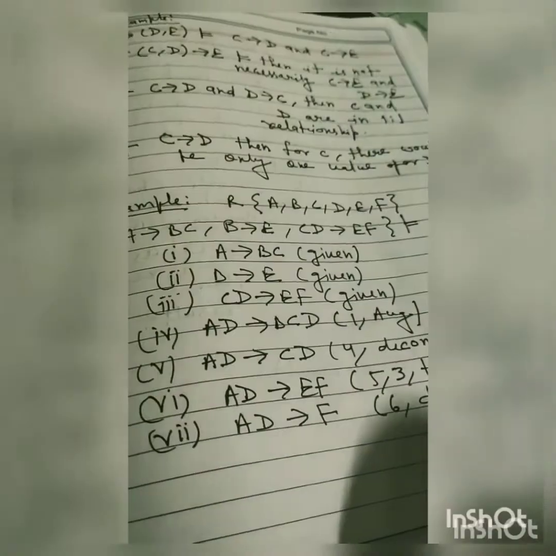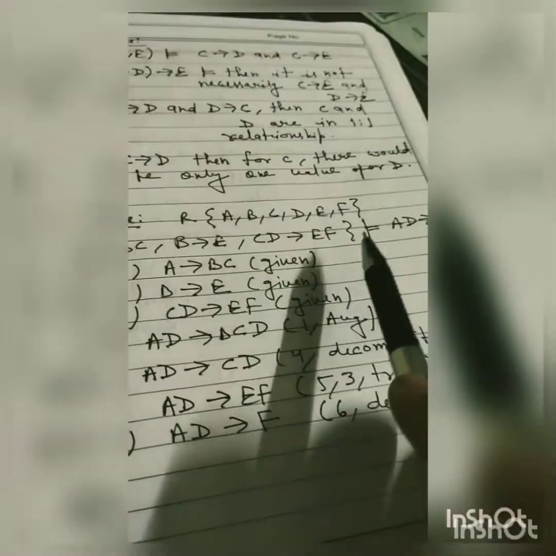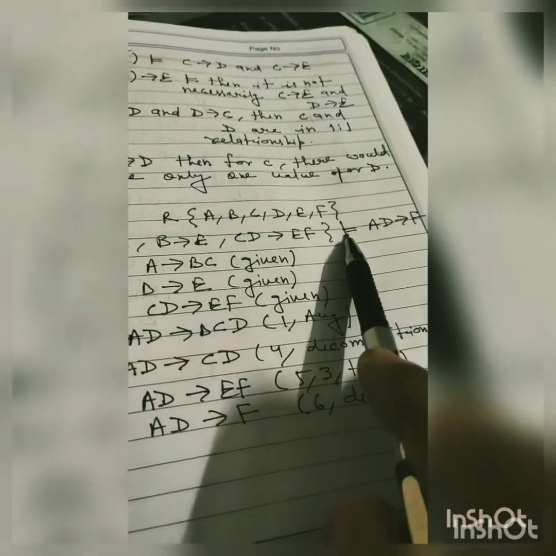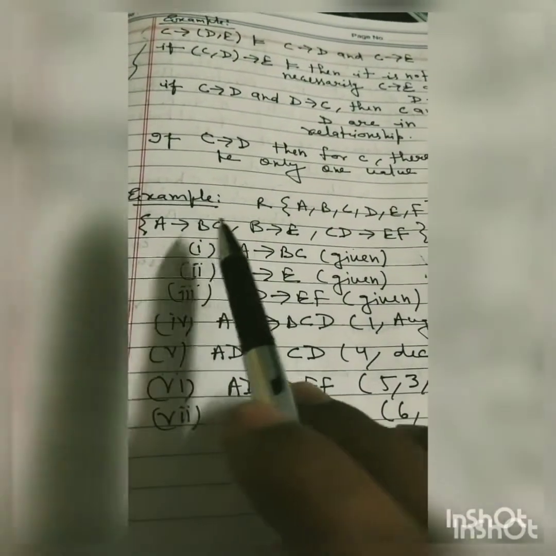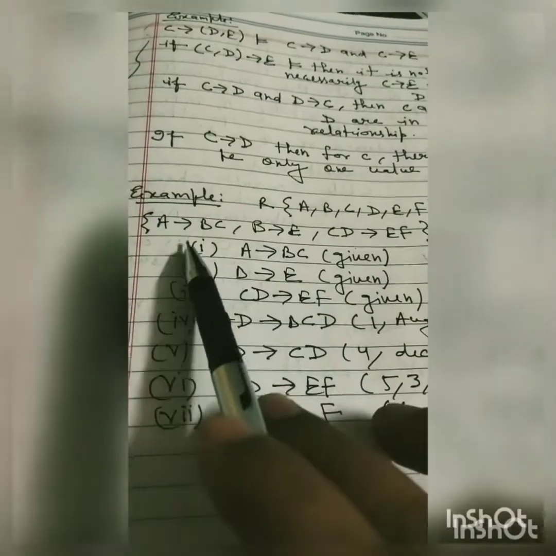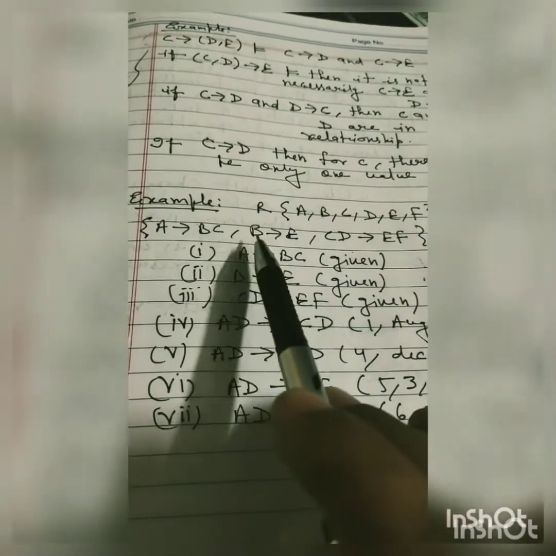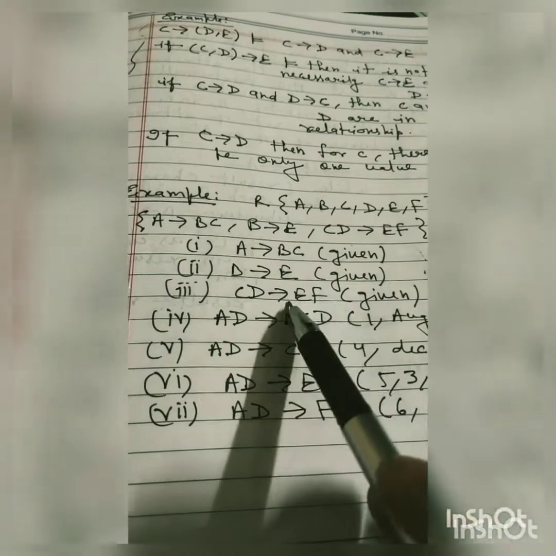Then by using the inference rules, we have to derive a functional dependency AD to F, means F will be functionally dependent on AD. Now, how to get it? What are the given things? A to BC. In this way you will solve in the exam. B to E and then CD to EF.